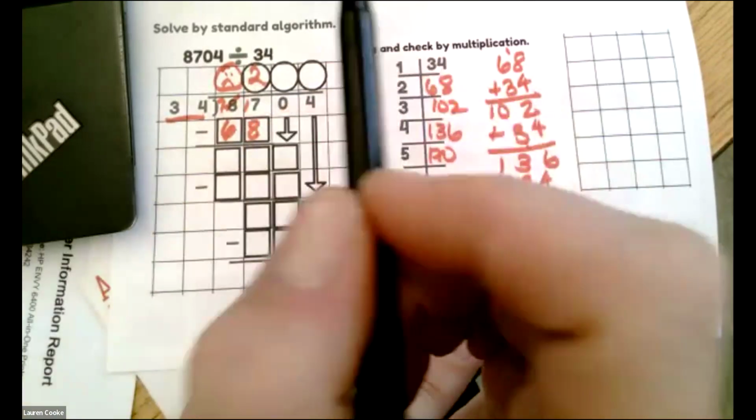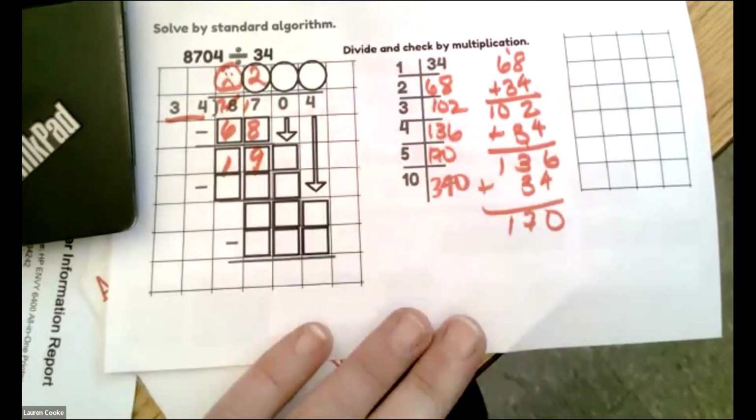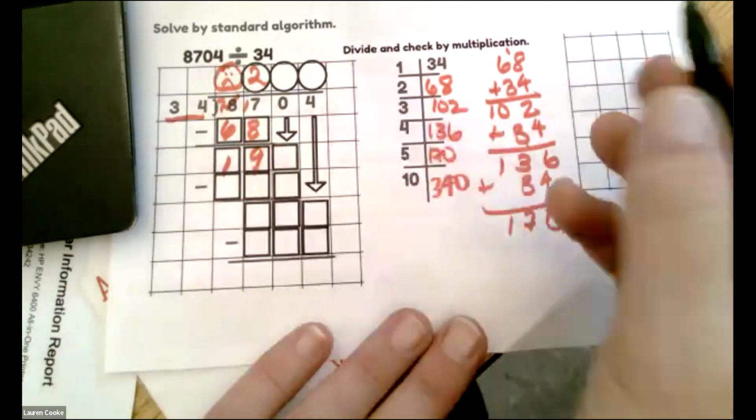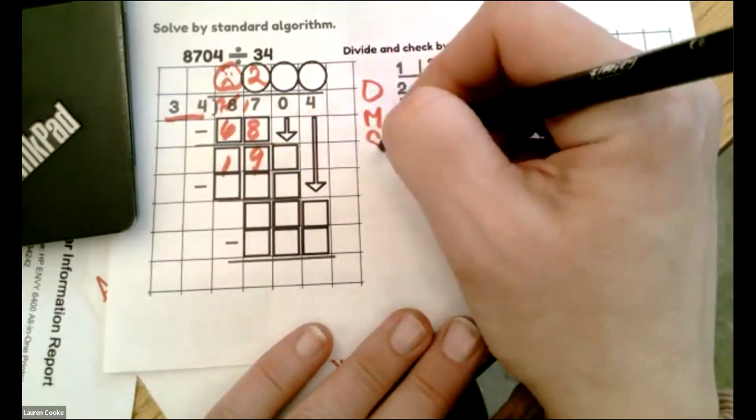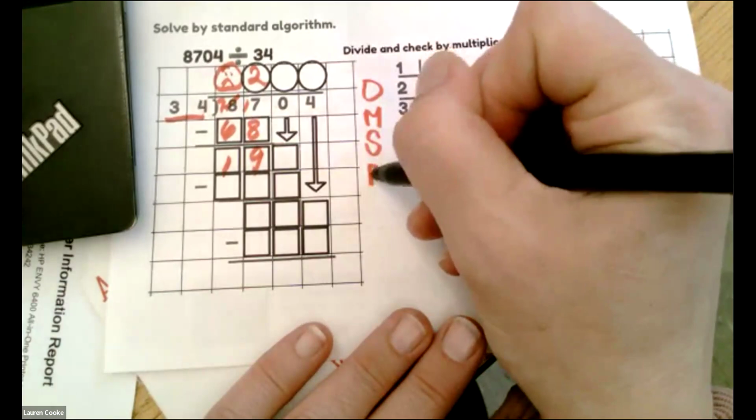And now I'm subtracting. 19 is less than 34, so we're good. We divided, we multiplied, then we subtracted. And now we are bringing down.